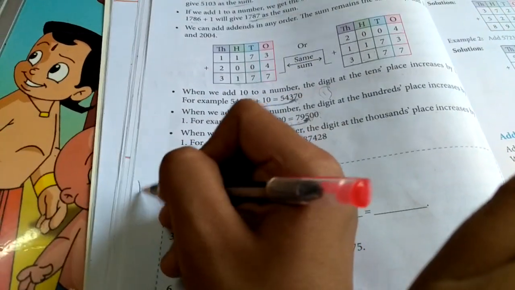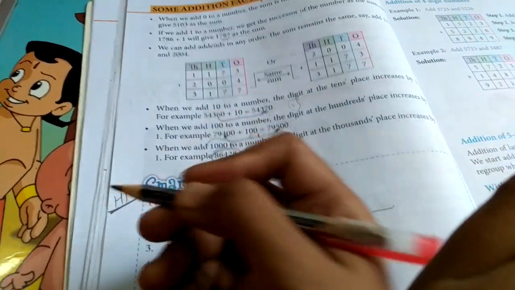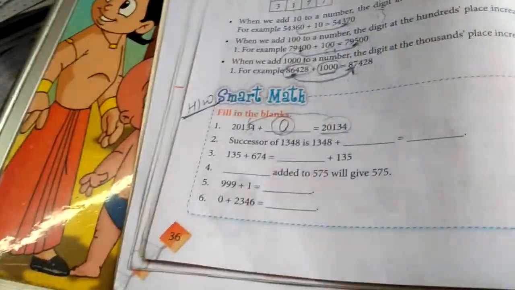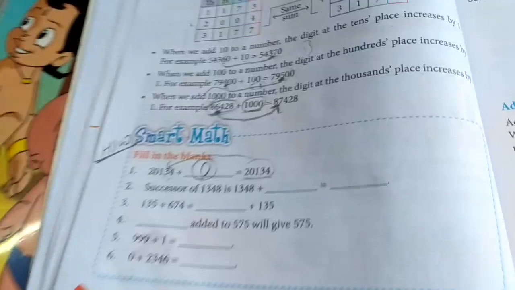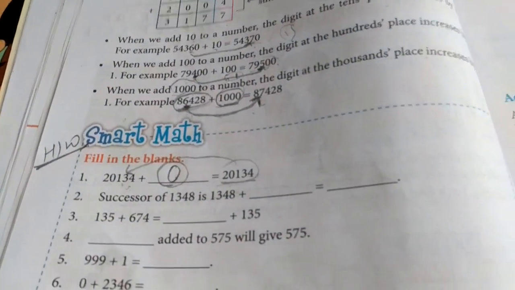Okay, so this is your homework, which you have to complete in your notebook, and you will write the questions also. Whatever statement or question is given, you have to write that too.